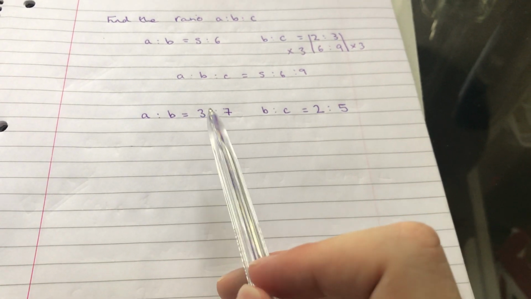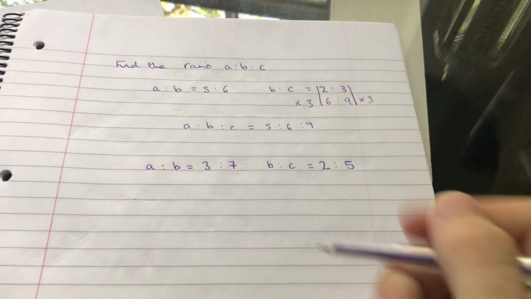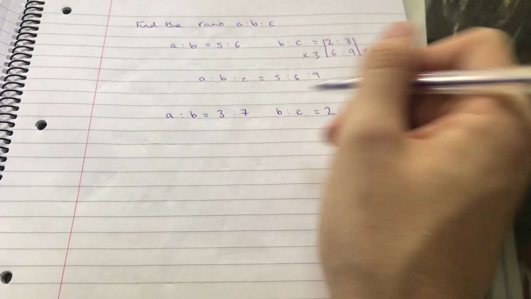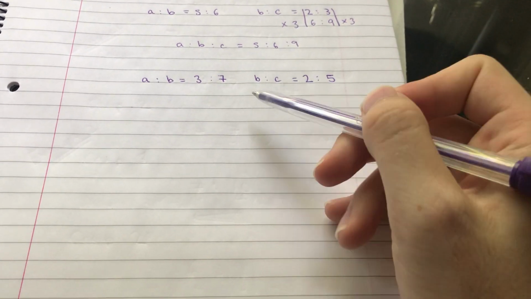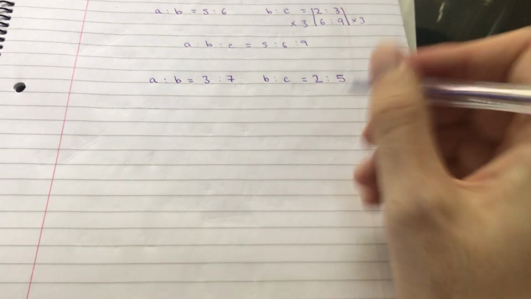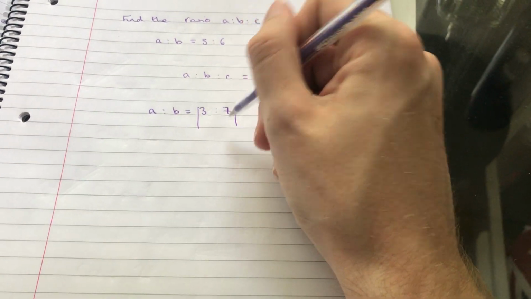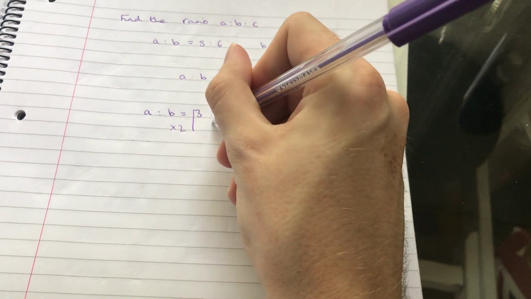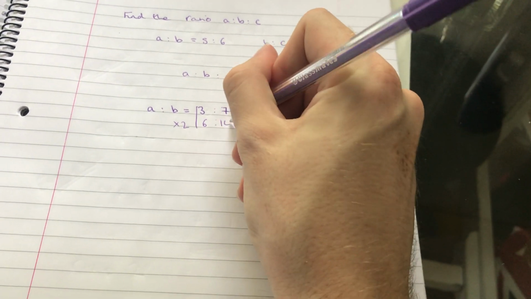Next one, we've got 3 to 7, that's A to B, and B to C is 2 to 5. So with 3 to 7, we need to get our B's to equal each other. So we need to find the lowest common multiple of 7 and 2. We did that last question, and that was 14. So we know our B needs to equal 14. How can we get this B here to equal 14? We can multiply it by 2. So 3 multiplied by 2 is 6, and 7 multiplied by 2 is 14.